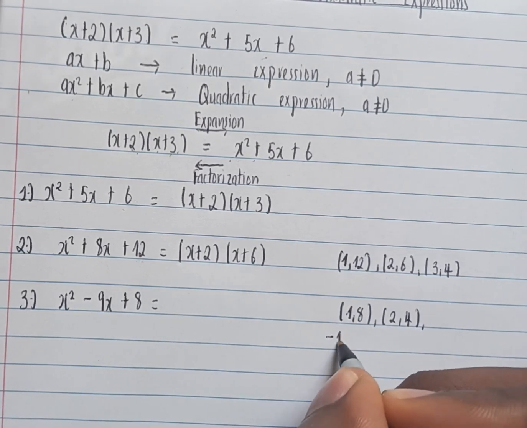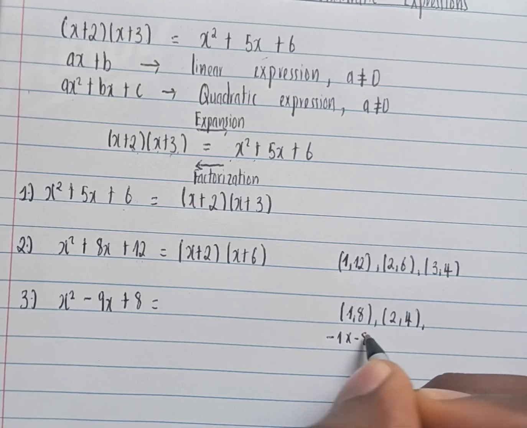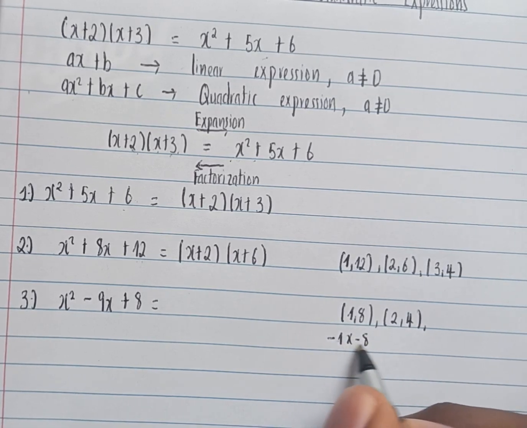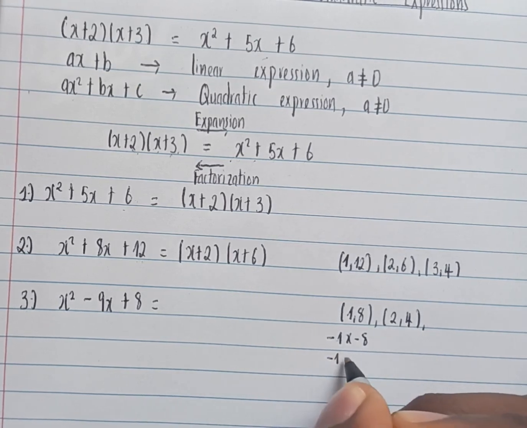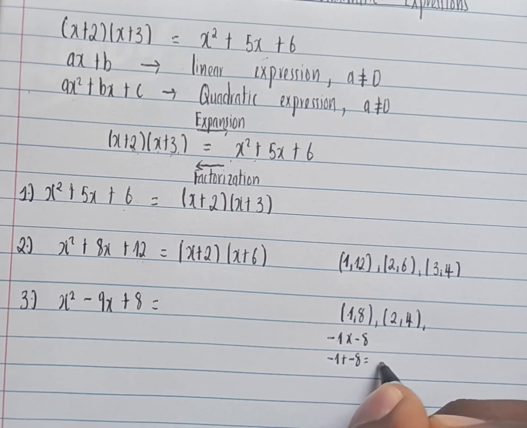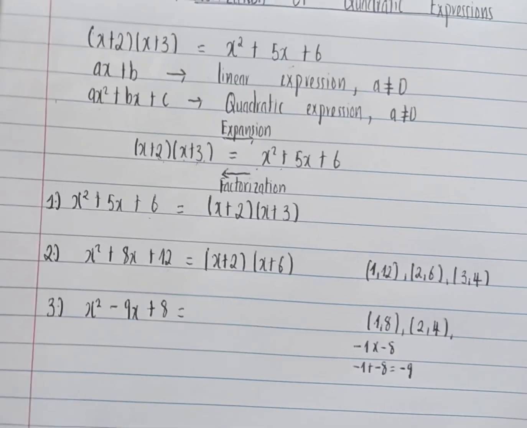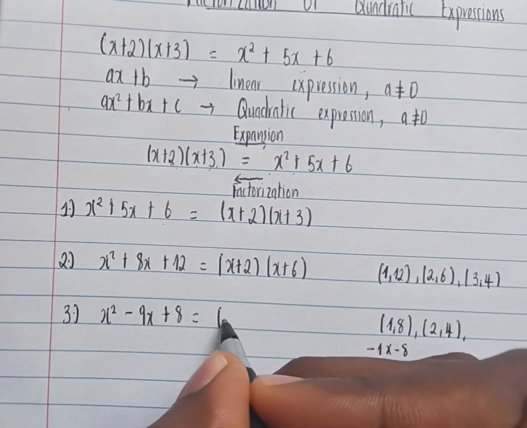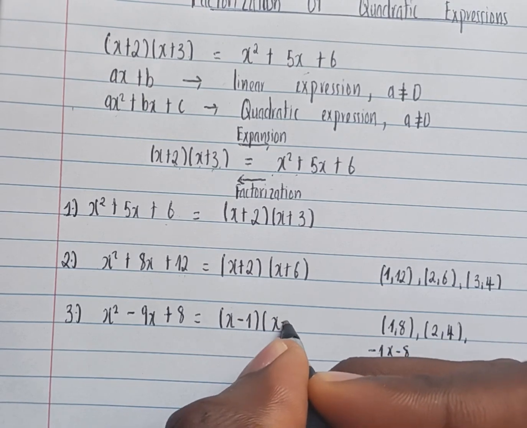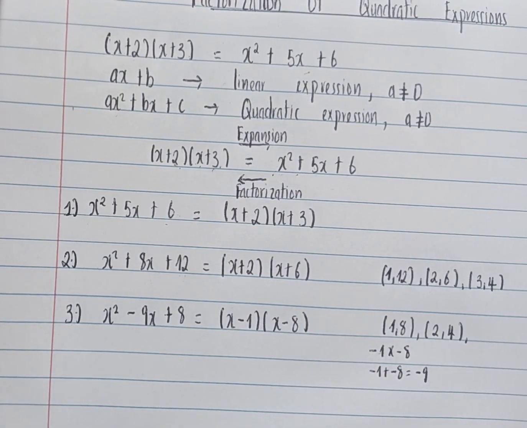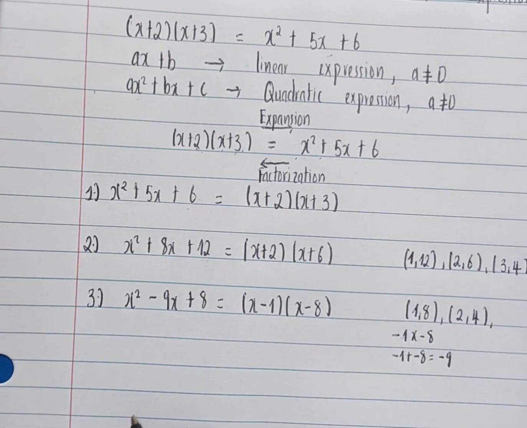So I have a negative 1 times a negative 8 for this first one. Multiplying these 2 gives 8, and adding these 2, that is negative 1 plus negative 8, is negative 9. And that's it. So I write this one as x minus 1 and x minus 8. And let's have number 4.